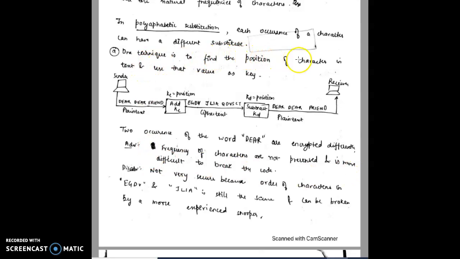First technique is to find the position of the character in the text and use that value as the key. What do I mean by this is, now here look, we have written key as position of the character in the text. This is my text. Position of the character D here is 1. That means D, you will add 1, so it will become E. Now here in dear, this E is at position 2. So in E you will add 2, so it will become F, and second is G. So E will be replaced with G.